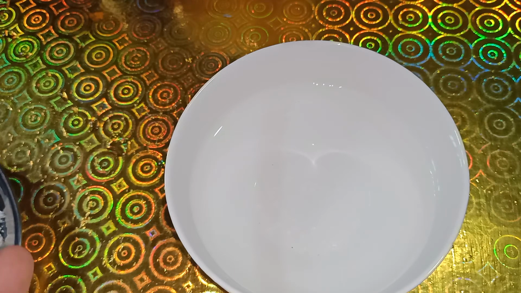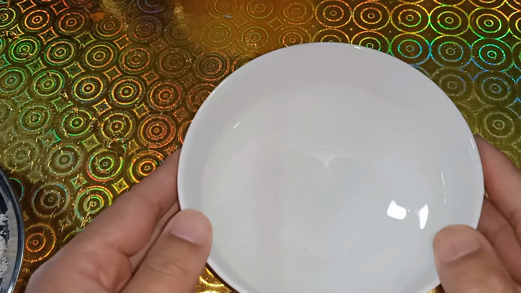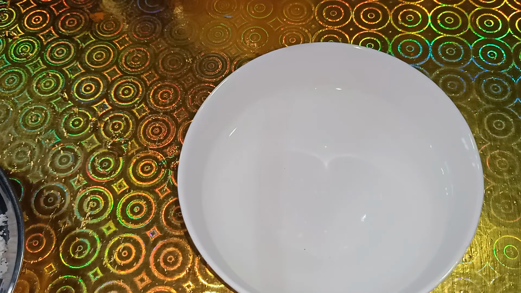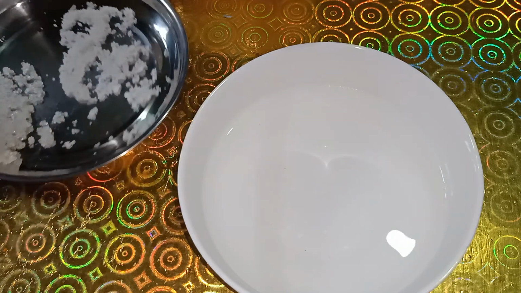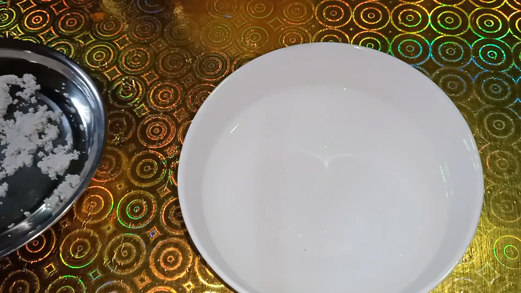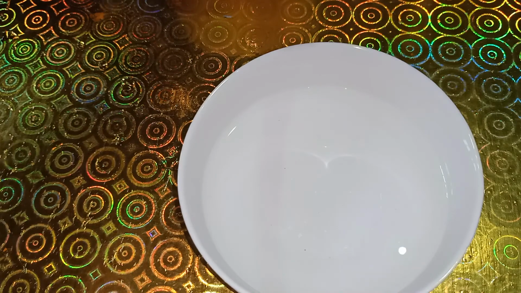And water also exists in 3 different states. Water exists in solid form also, like ice cube, ice cream. They are the solid form of water. Water also exists in liquid form. This is the liquid form of water, drinking water. And water also exists in gaseous form, the water vapor. When we heat water, water vapor comes out. That is the gas form of water. Therefore, water exists in 3 different states, and they are solid, liquid, and gas.